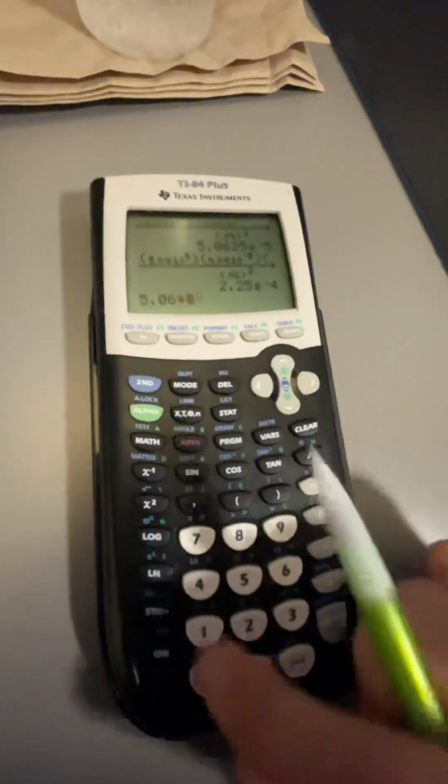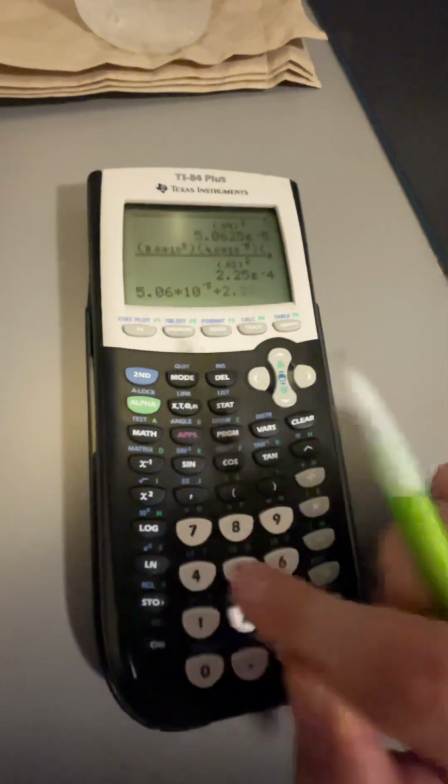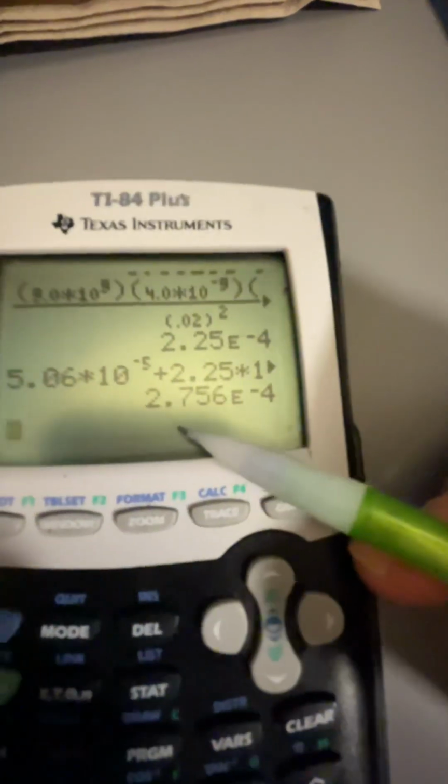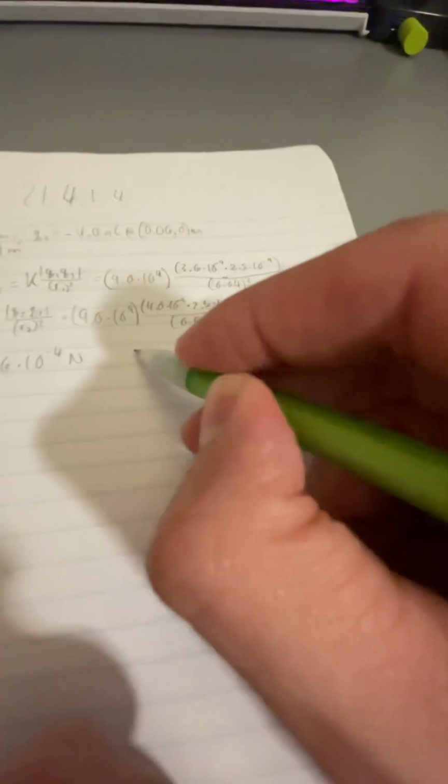And then we're going to add these two up to get the sum. So we want F3, and again, this is just in the x direction, so we're going to sum those two up. 5.06 times 10 to the negative 5th plus 2.25 times 10 to the negative 4th, and then we get 2.756 times 10 to the negative 4th newtons, since we added those up.